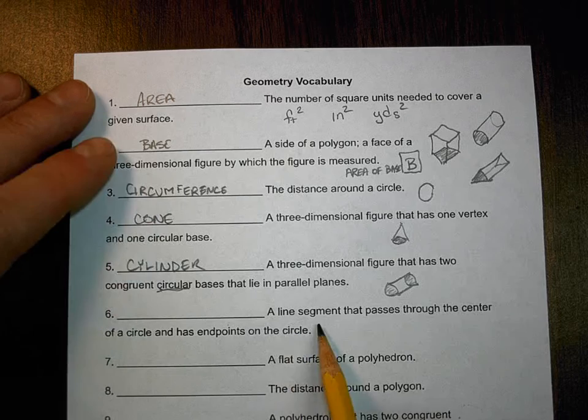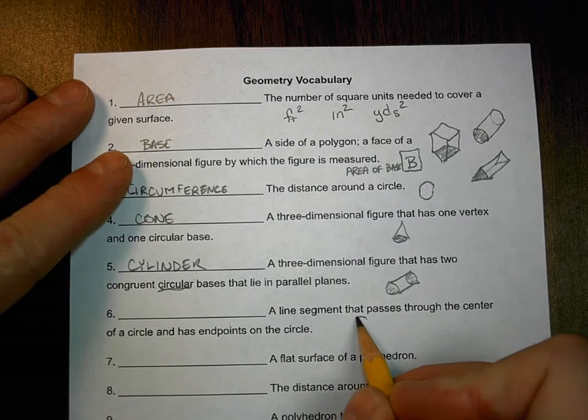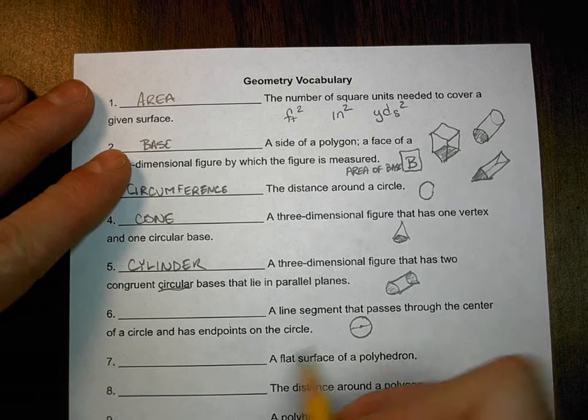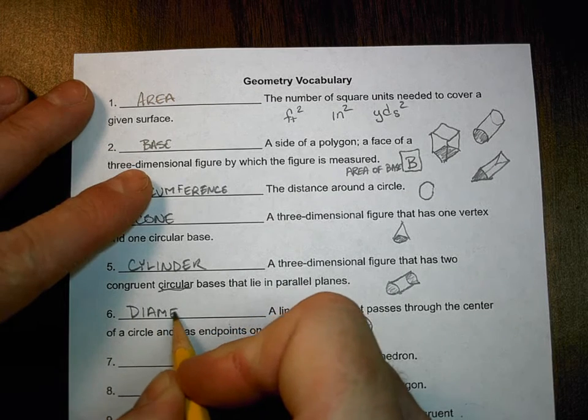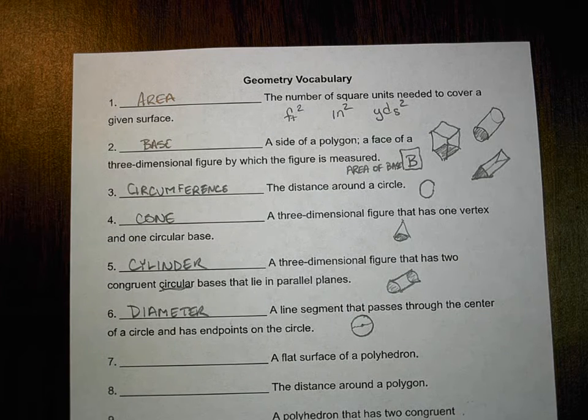Okay, so a line segment that passes through the center of a circle and has endpoints on the circle. So I've got this circle, and I've got a center of the circle, and I've got a line that goes right through it and lands on both sides. That's called the diameter. Now, think about this. If you're running laps, would you rather run the diameter or the circumference? Why? Because it's just straight across instead of all the way around. And it's shorter, isn't it? We're going to get to radius, and that's even shorter.